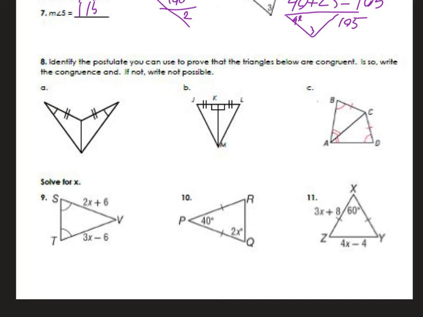All right, so number 8, we want to identify which postulate we can use to prove the triangles below are congruent. If not, we're not going to prove. So, first things first, in A, we're going to identify what we have there. It looks like we have a side-side-angle, but side-side-angle is not one of the ones that we have. So we would say this is not possible.